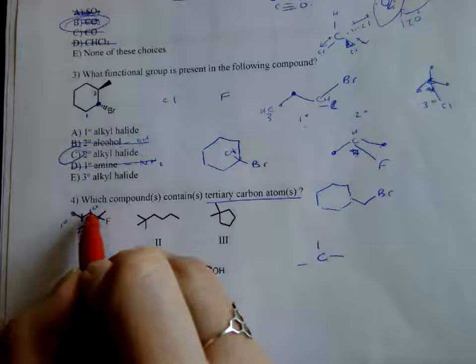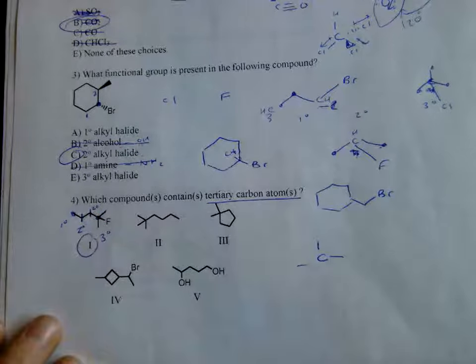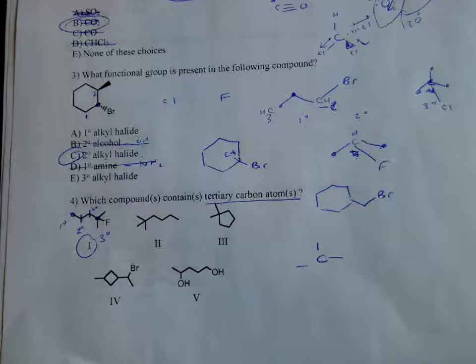So this carbon right here has 1, 2, 3 carbons bonded to it, so that's a tertiary carbon. It also has a fluorine bonded to it, but that doesn't matter because we're not looking for how many things it's bonded to. We're looking for how many carbons it's bonded to. So answer choice 1 is the right answer.